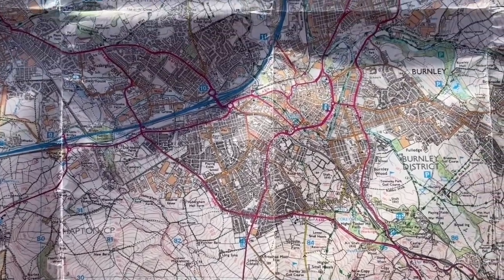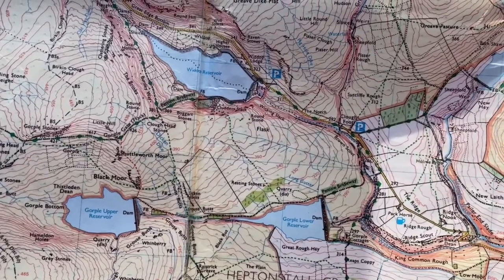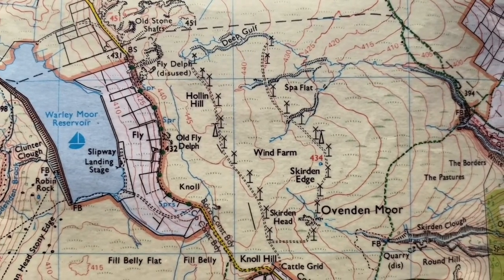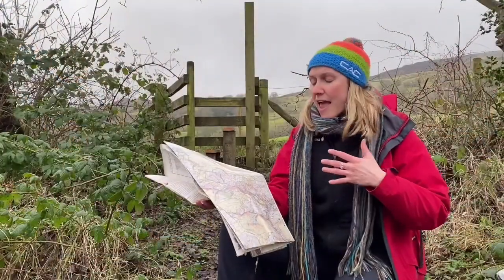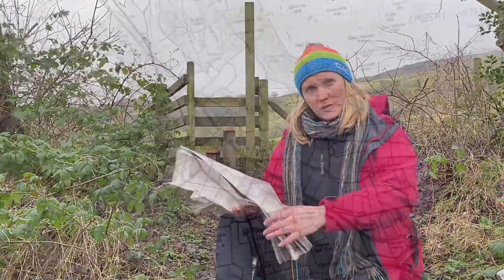This map can show me all of the paths that I can walk along, and also lots of the features that I might see along the way. But when you look inside an OS map, they can seem really confusing. There are just lines and symbols everywhere. But what do they all mean? Well, let's have a little look.